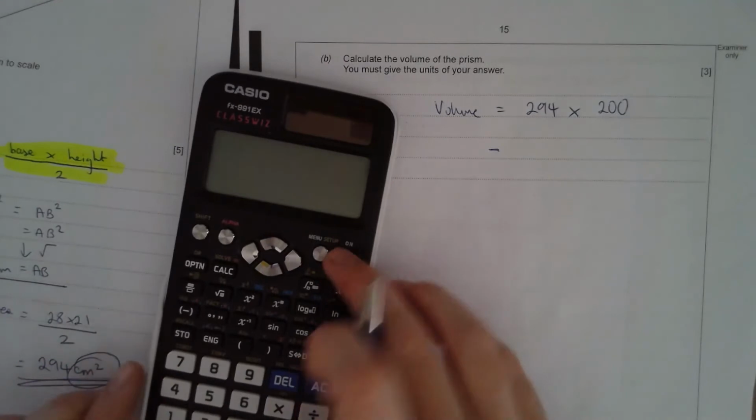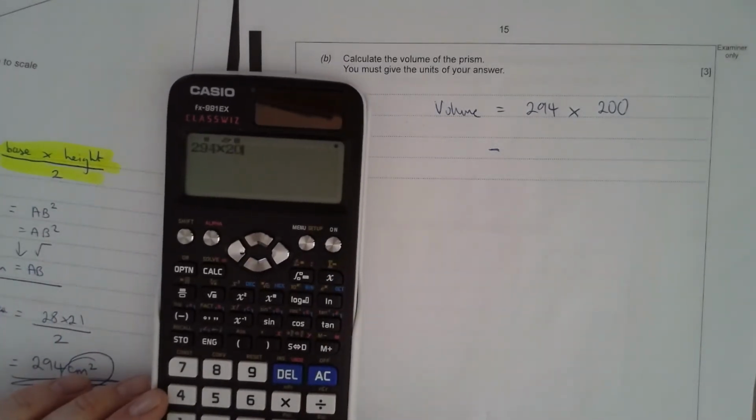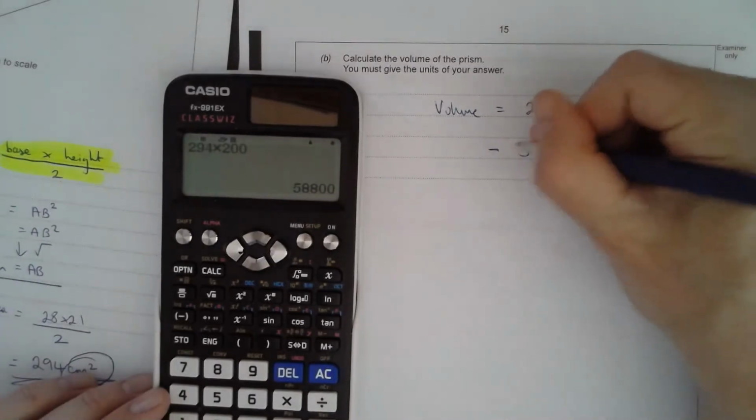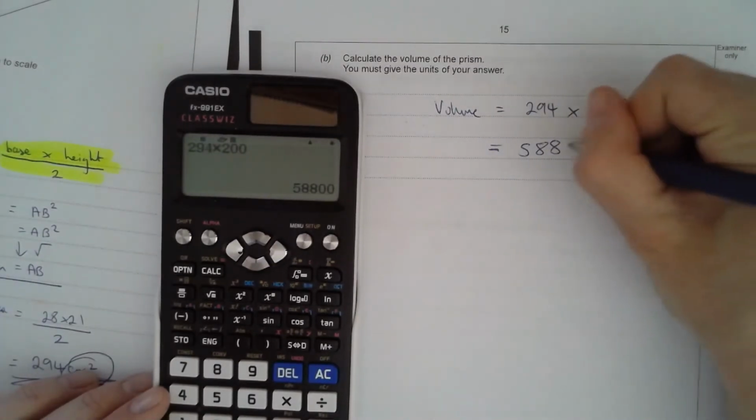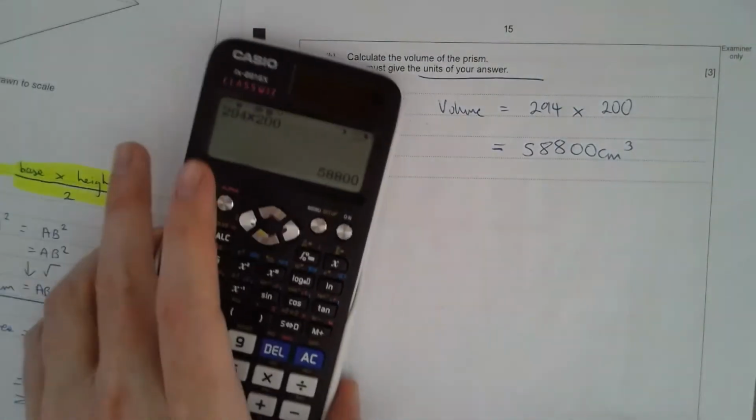Okay. So into my calculator goes 294 times by 200, and that would be 58800 centimetres cubed. It did want the units in my answer, so I had to show that.